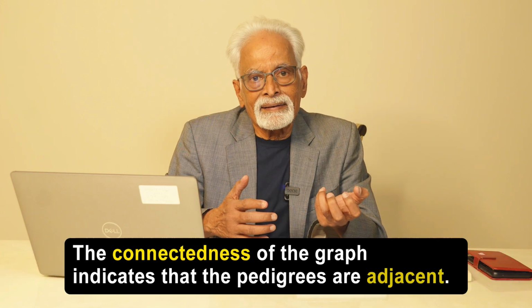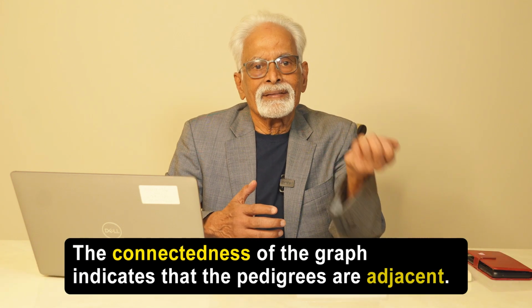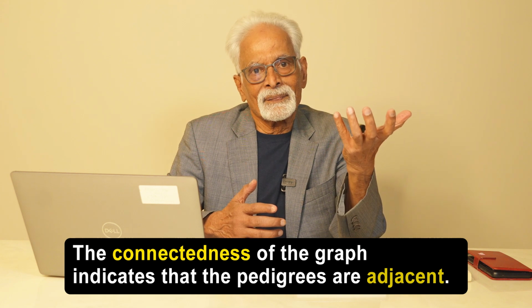Now, if you take the places where there is discard, you can use those as the vertices, and then you can have edges between them whenever they are welded together. So then you get a graph. If that graph is a connected graph, then these two pedigrees are adjacent. Okay, so that is the result which we are proving.